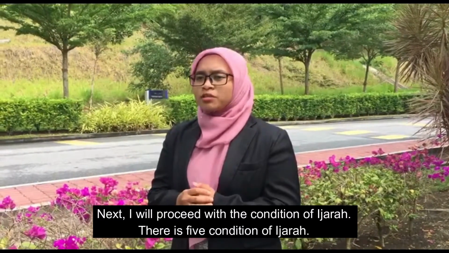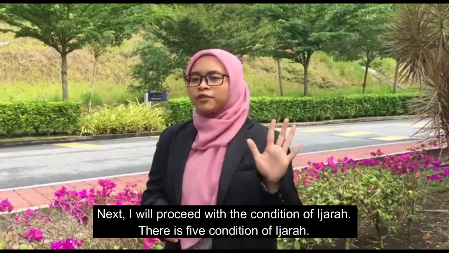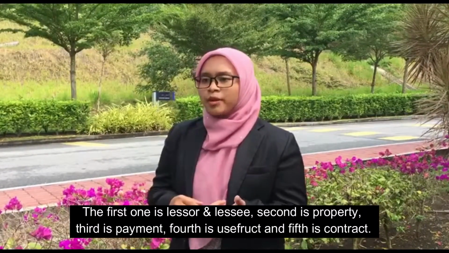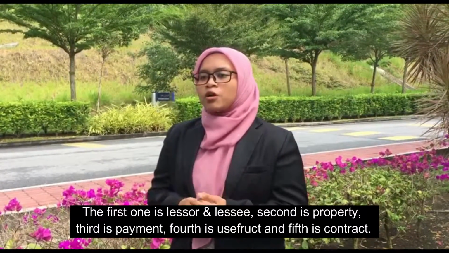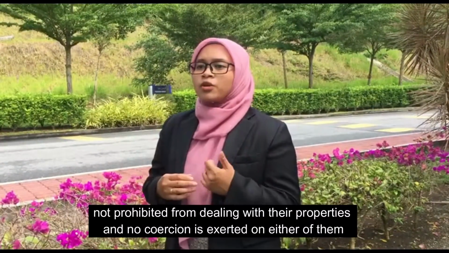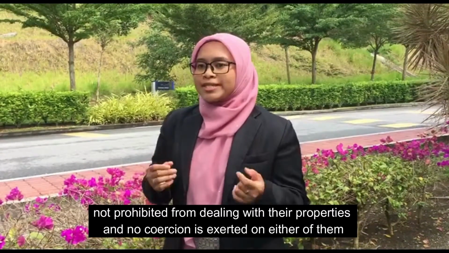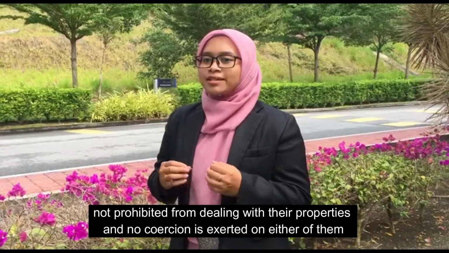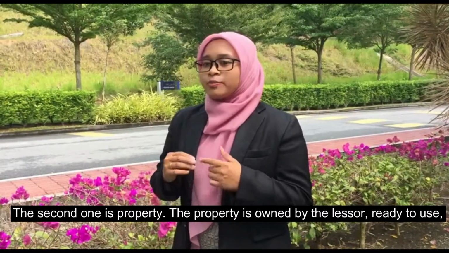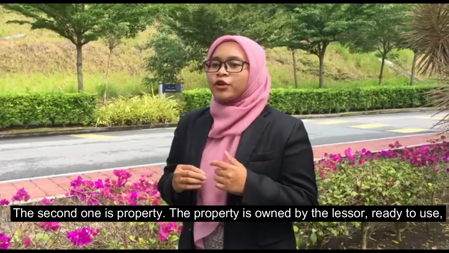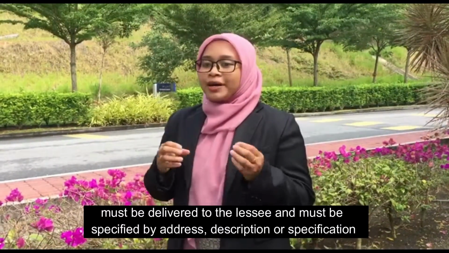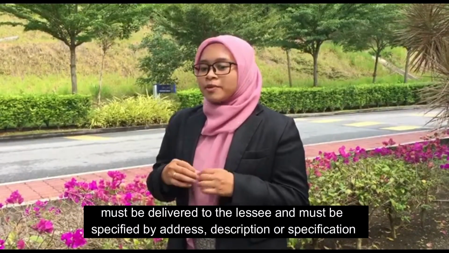Next, I will proceed with the conditions of Ijarah. There are 5 conditions of Ijarah. The first one is lessor and lessee, second is property, third is payment, fourth is usufruct, and the fifth is contract. For the lessor and lessee, they must be capable of taking responsibility, not prohibited from dealing with their properties, and no coercion is exerted on either of them. The second one is property. The property is owned by the lessor, ready for use, must be delivered to the lessee, and must be specified by description or specification.